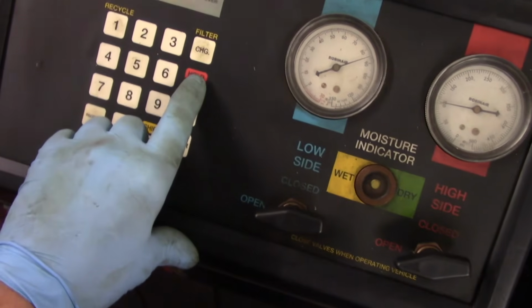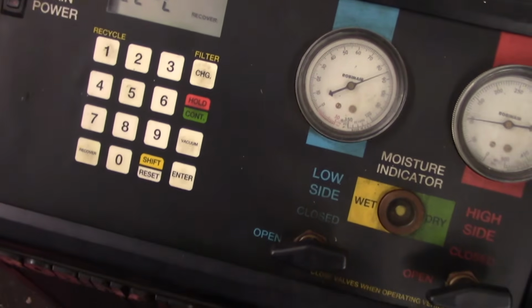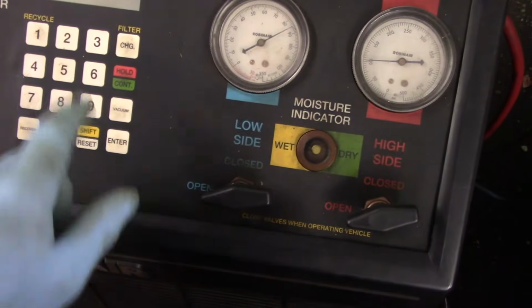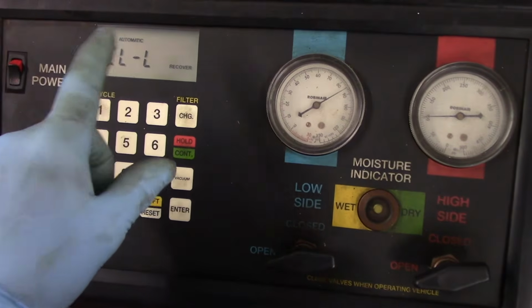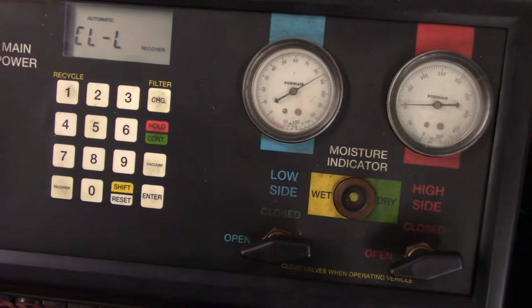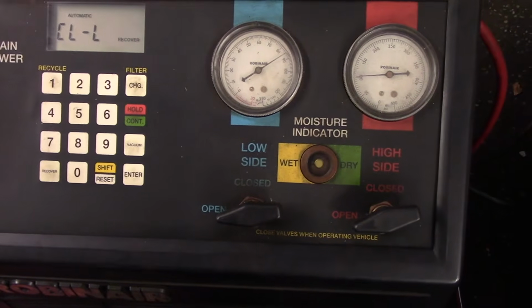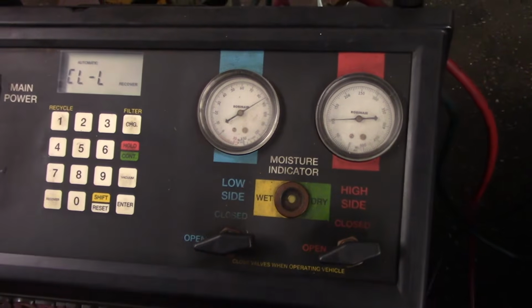And then we're going to recover what's in there now. So we're going to let it clear out, we're going to let it pump down, and once this pumps out, we're going to write down how much Freon comes out of the system, and that way we know how much was in there if it was short. So, all right, we'll let this pump out, and then we'll come right back.